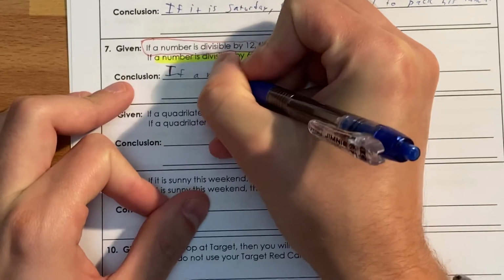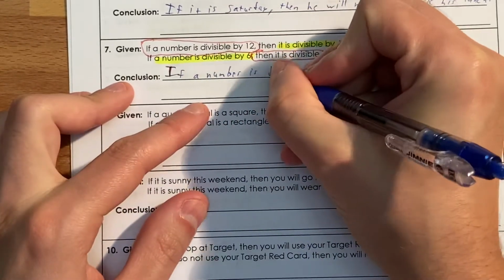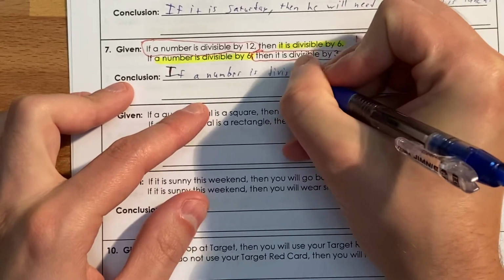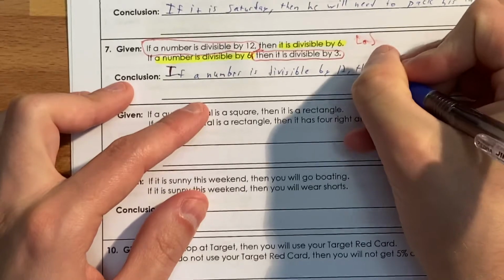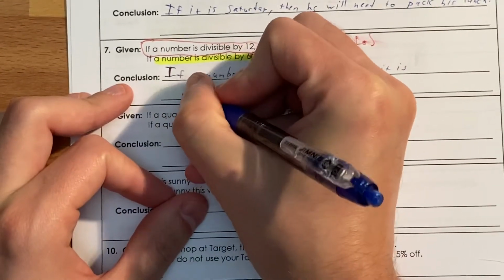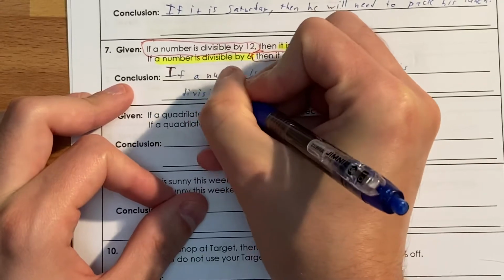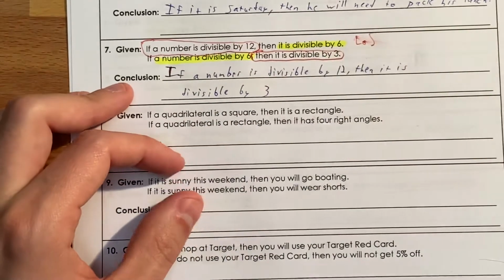If a number is divisible by 12, then it is divisible by 3. Which is true, by the way.